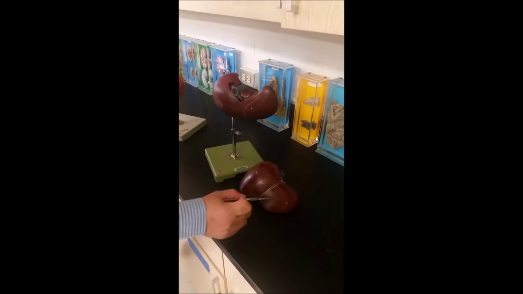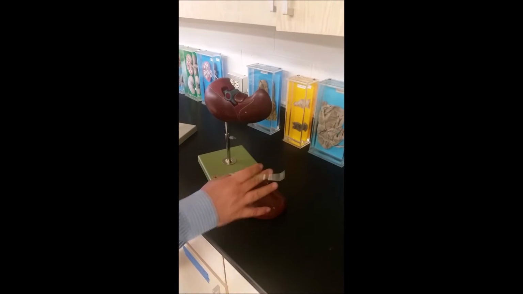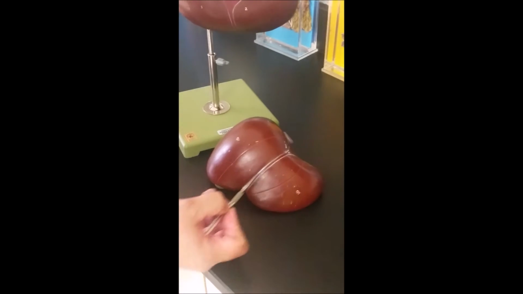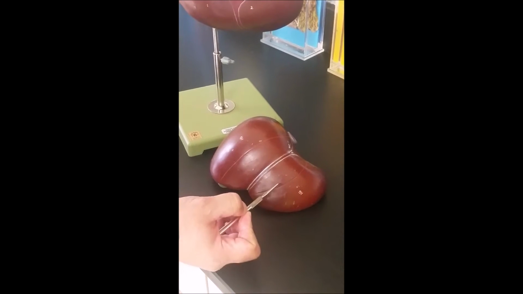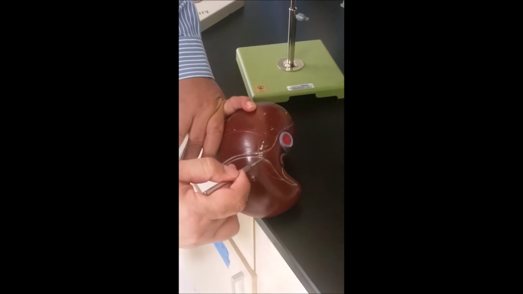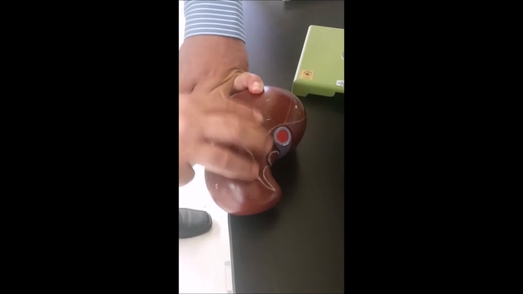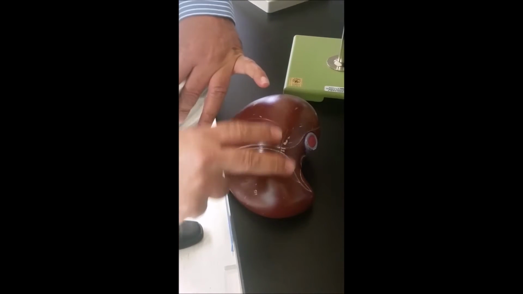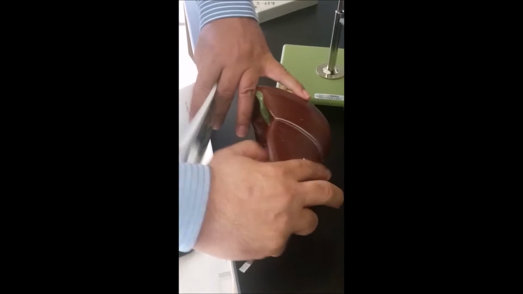Okay, we did the liver before. There's just a couple more structures that we need to know. This ligament, for example, is the ligament that separates the right and the left lobe, and this is called the falciform ligament. This ligament here, this white, is called the coronary ligament, and this is called the triangular ligament. These are the ligaments that attach the liver to the rest of the abdominal structures to keep the liver in place.